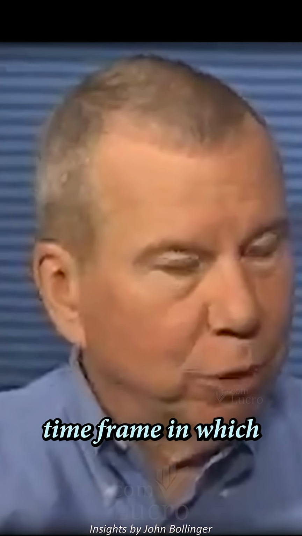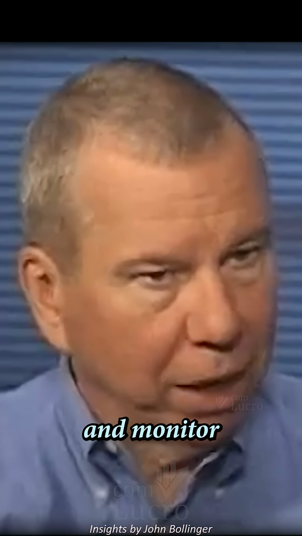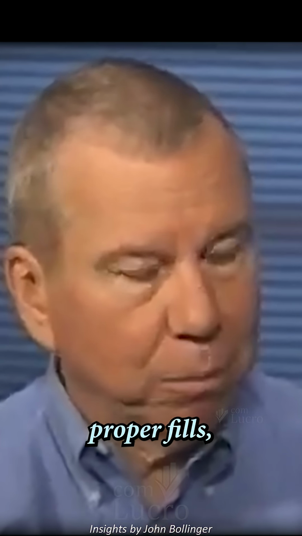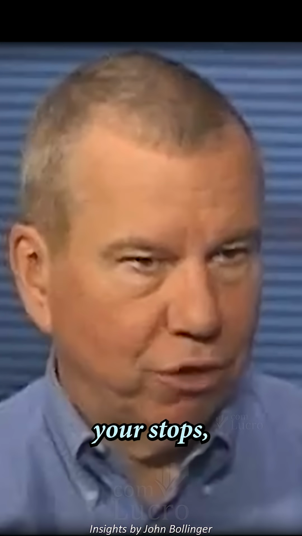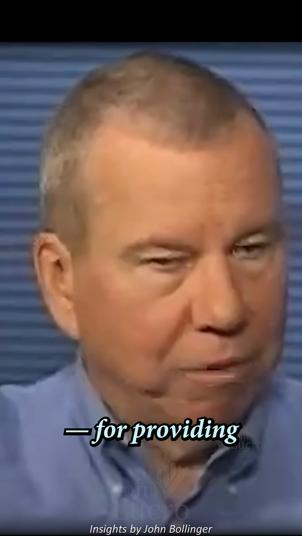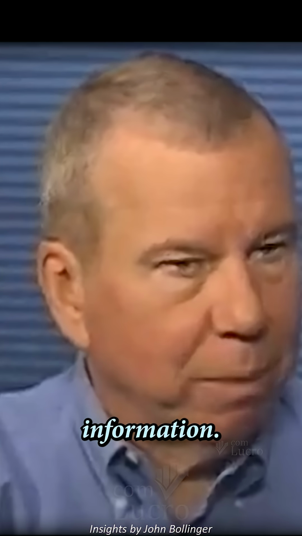It's the time frame in which you make your buy and sell decisions and monitor your positions. Short term is used exclusively for executions, for getting the proper fills, for setting your stops and such like that. Long term is used for background information, for providing environmental information.